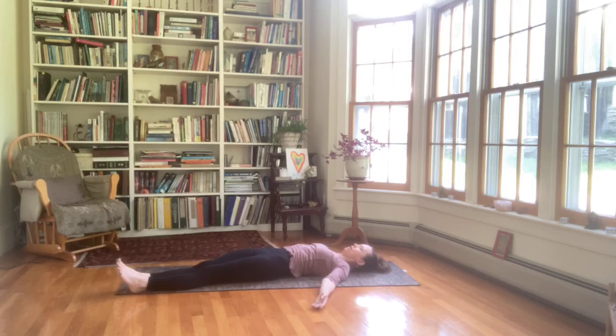Three sweeps of the arms. Inhale, raise the arms up overhead. And exhale, bring them back down to the sides. Inhale, arms up overhead. Exhale, arms down to the sides. Inhale, breathing the prana to the apana as the arms get up overhead.